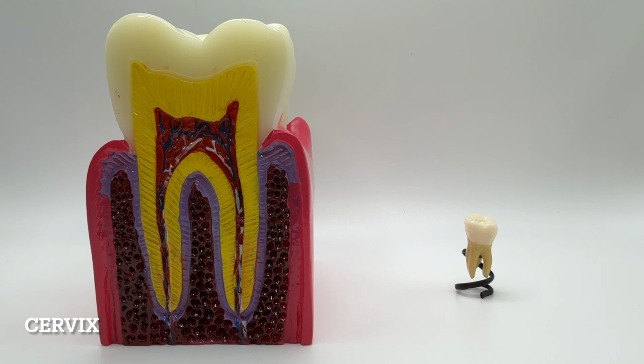So think of it like the tie around a neck. The cervix is going to sit here. Again, this is a cross section, but the cervix is there. Or to better see it with the smaller tooth here, the cervix is right there where that line you see.